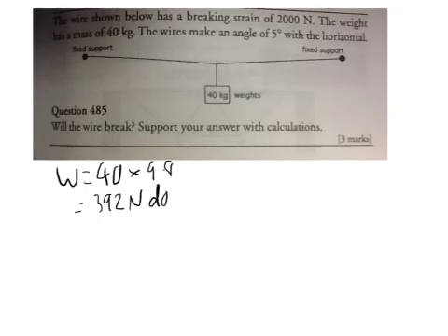So the force acting from our 40 kilogram weight is going to be a weight force again. So calculating that is 40 times 9.8, which gives us a weight force of 392 newtons down. Now, this weight force is going to be evenly distributed between the two wires. So if we divide that by 2, we are going to end up getting a weight force of 196 newtons for each wire.